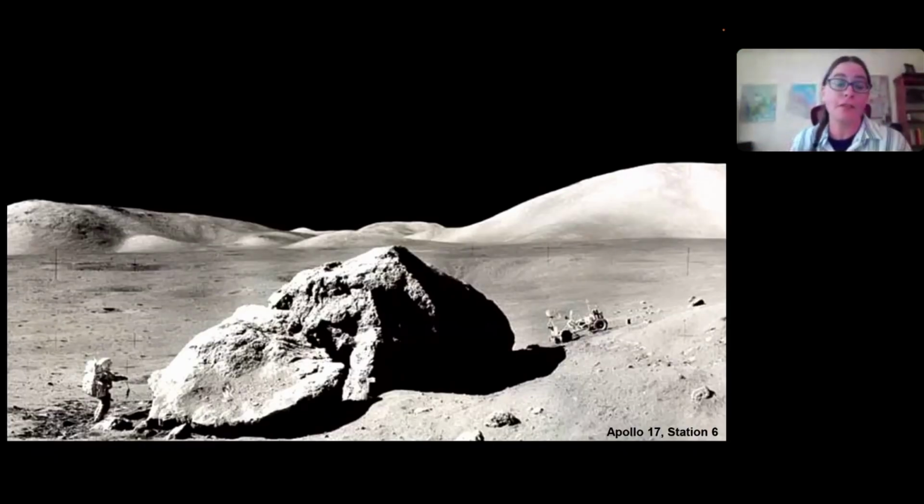Okay, so that covers the most important generalities of official IAU nomenclature. Next, I'll discuss critical considerations and situations in which a combination of IAU formal nomenclature and informal names are relevant. This picture of Jack Schmitt at the Apollo 17 Station 6 site very nicely illustrates the multiple scales of features that are going to require unique names.